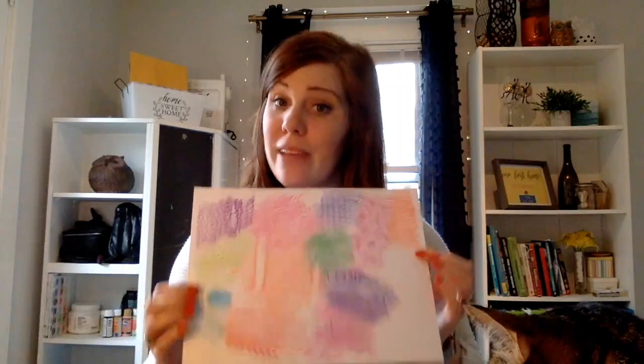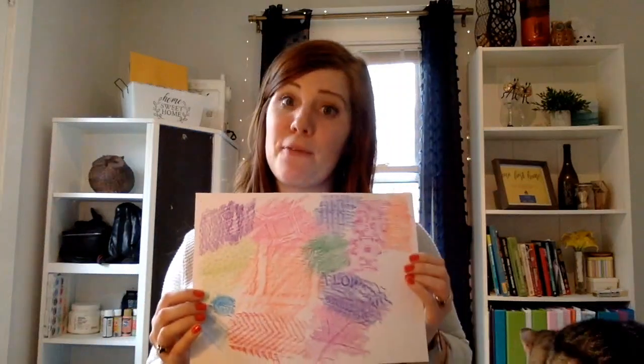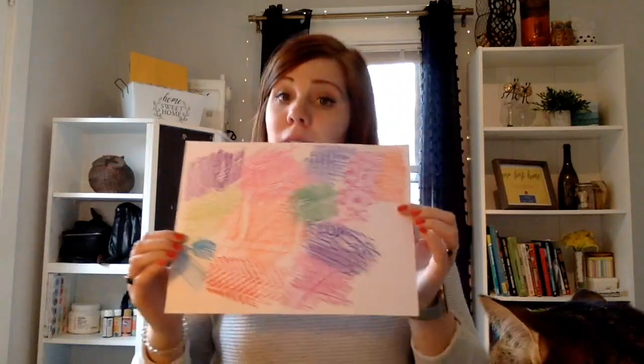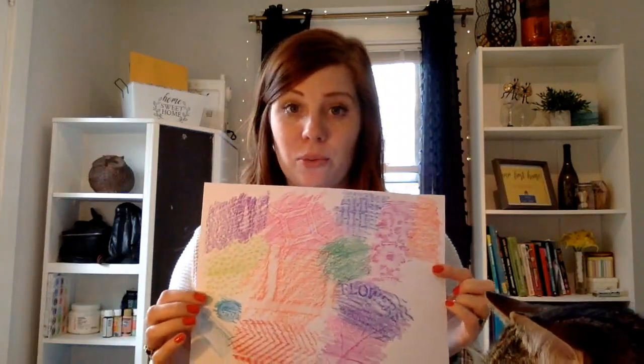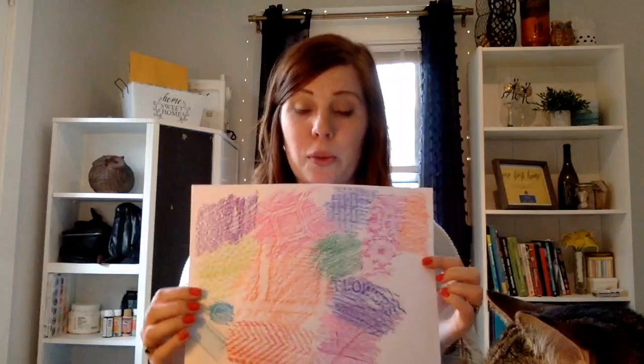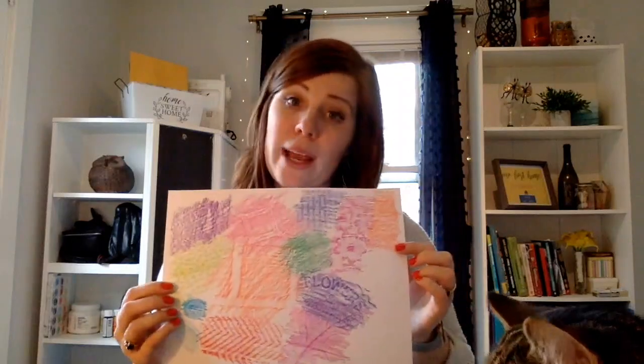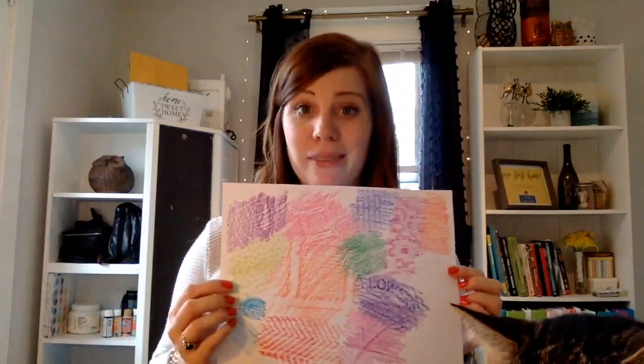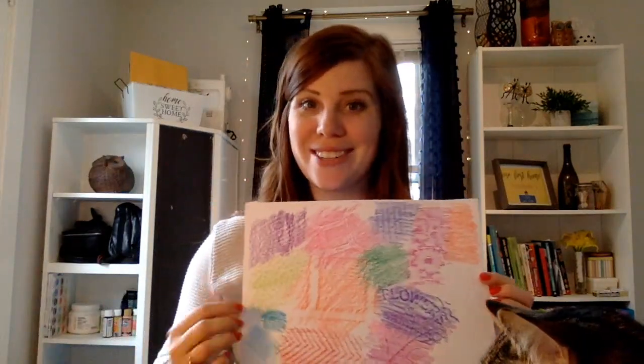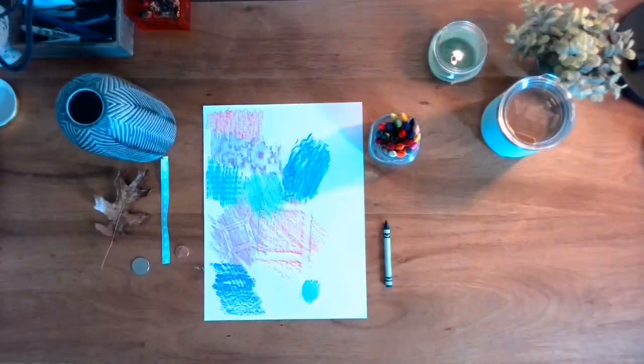So today for this lesson, I wanted to talk all about texture. Now texture is the way that something feels. So for this project, what you're going to need are some paper, if you have a couple pieces of computer paper or notebook paper lying around, some crayons, and that's really it. And we're going to work on finding different textures around your house to create a really cool sort of collage of color and texture. So let's get started.